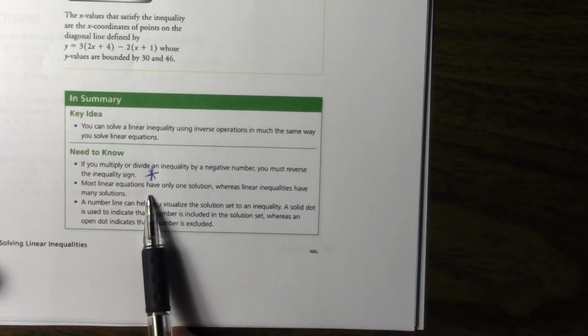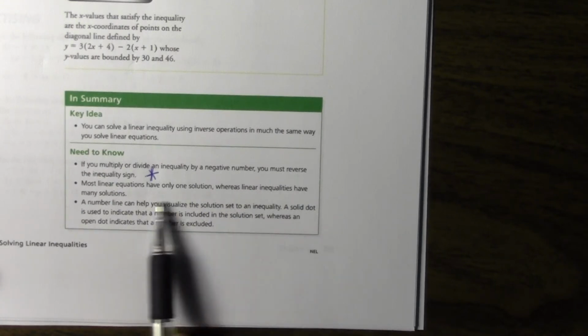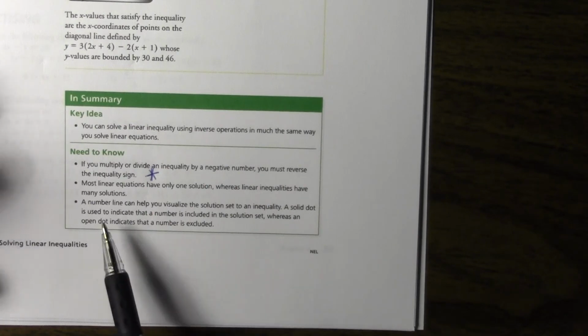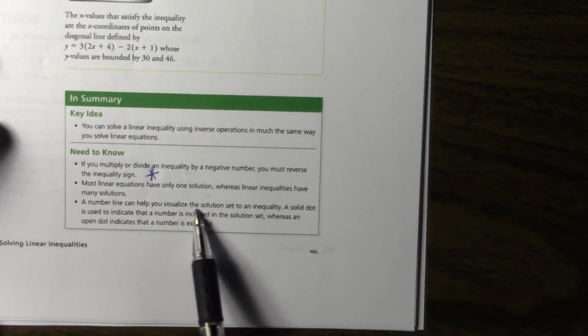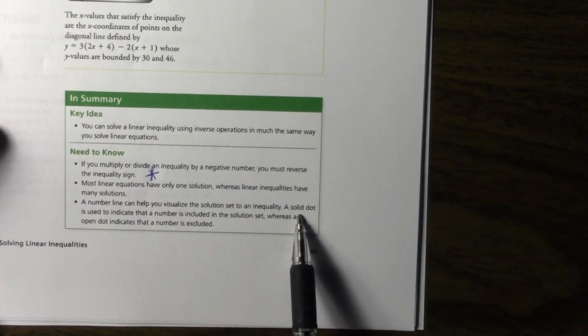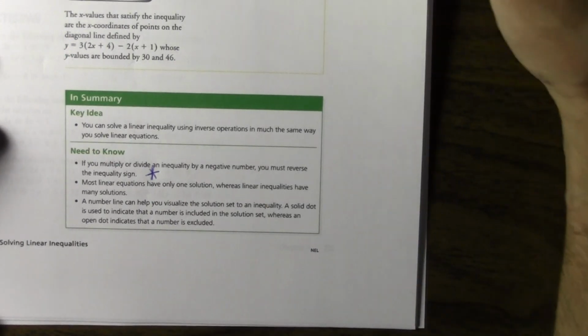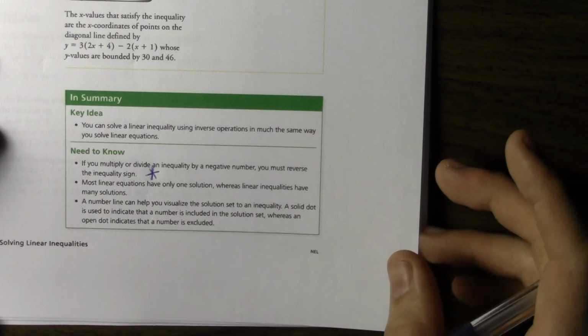Most linear equations have only one solution, whereas linear inequalities have many solutions. That's because there's an infinite number of values less than 8, for instance, but there's only one equal to 8. A number line can help you visualize the solution set to an inequality. A solid dot is used to indicate that the number is included, whereas an open dot means the number is excluded. Any questions?